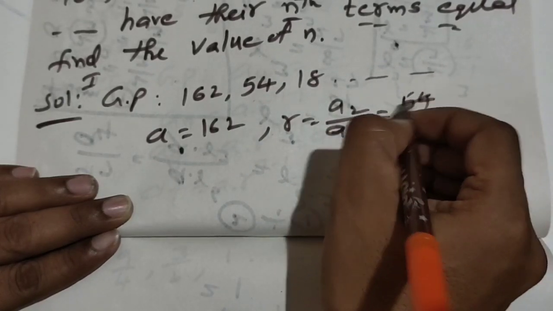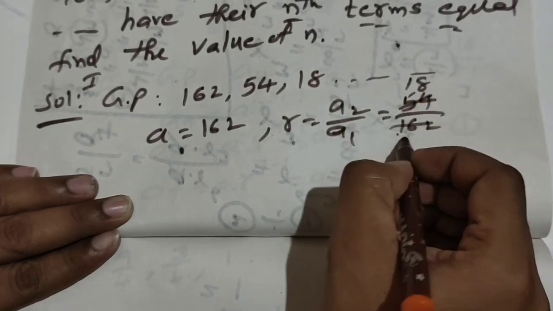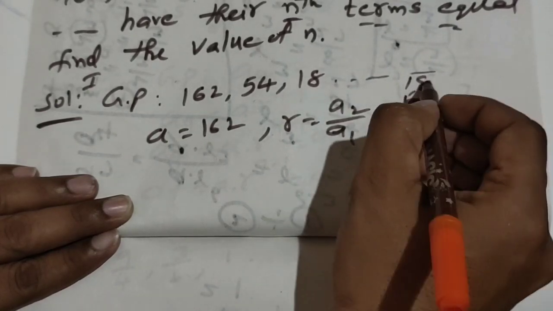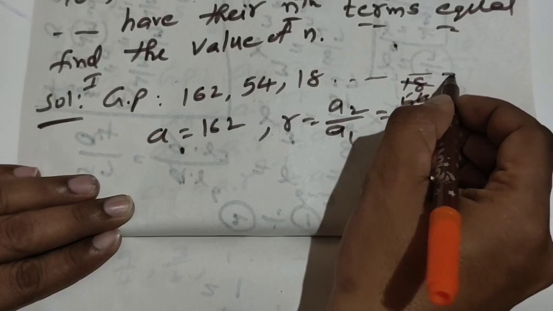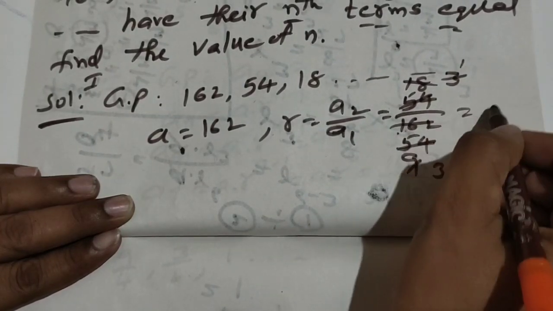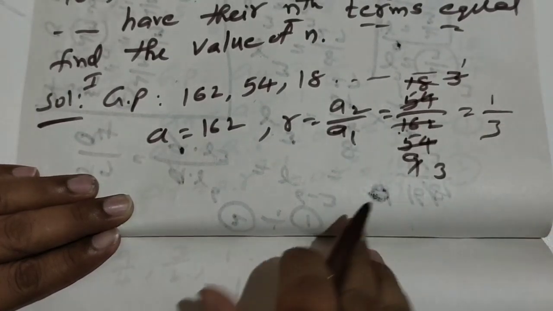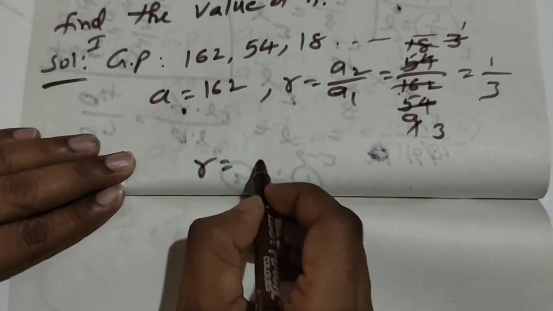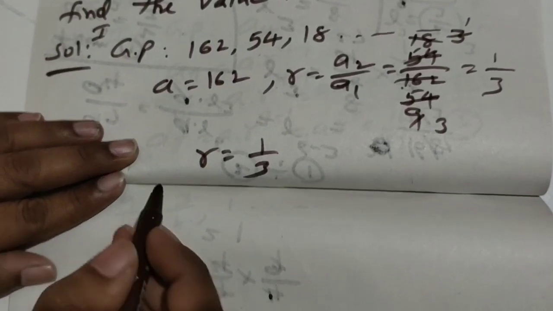So by 3 table you can cancel it as 3 18s are 54, 3 5s are 15, 3 4s are 12, and taken by 6 table, 6 3s are 18, 6 9s are 54, so we get 1 by 3. Otherwise you can cancel it by 18 table also, 1 by 3. So r is equal to 1 by 3.